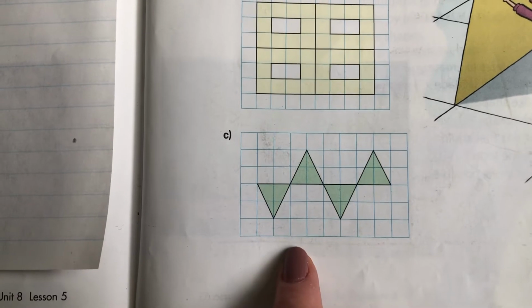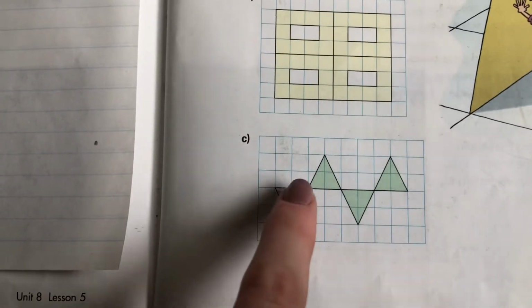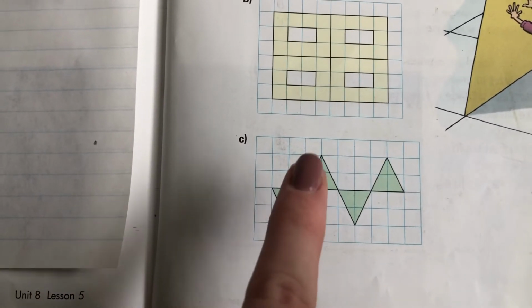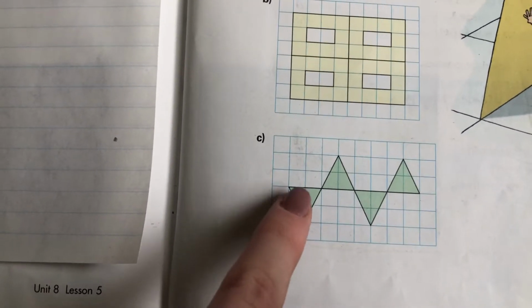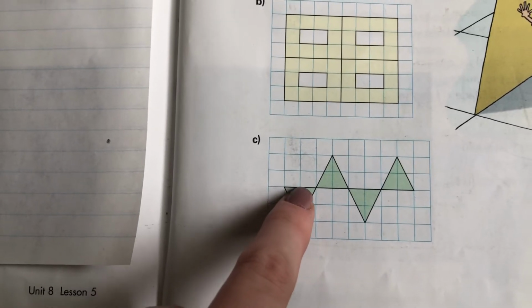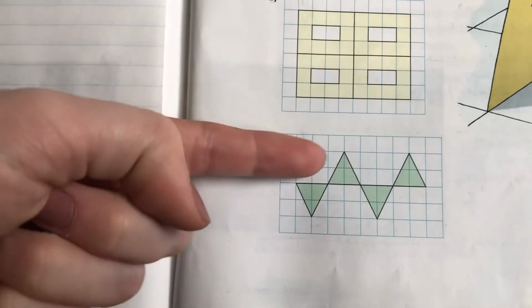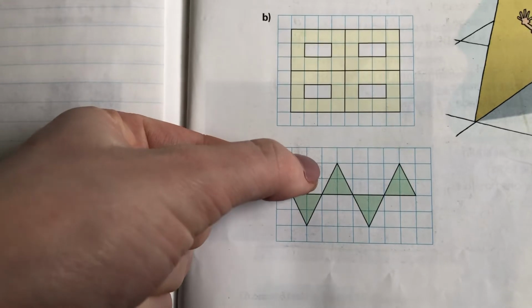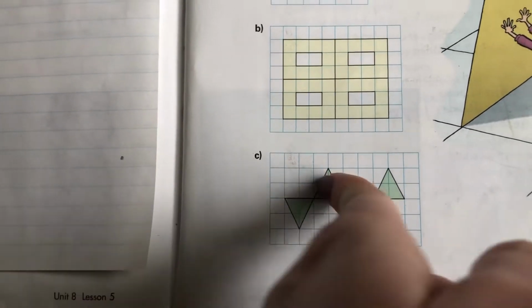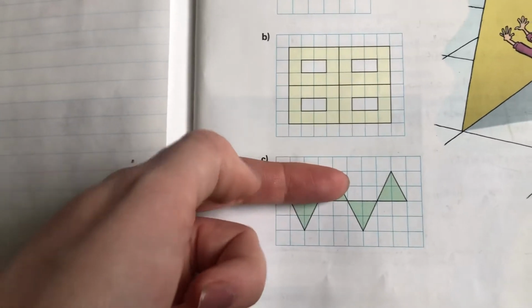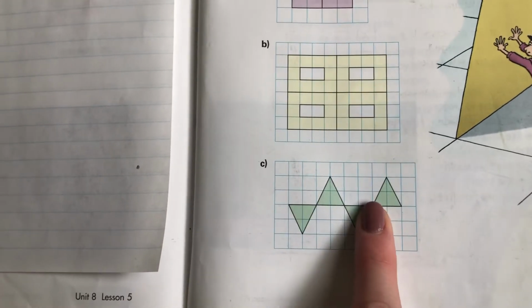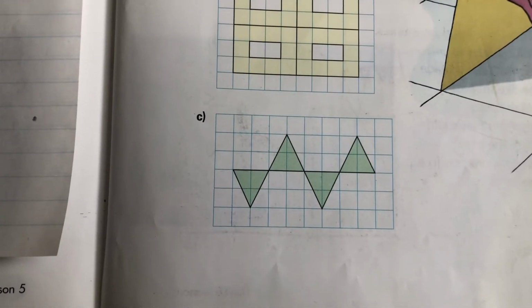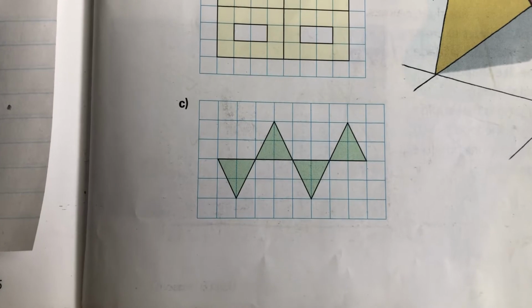I could also reflect. Now, this would need 2 reflections each time you move the triangle. So starting with this one, I would have to reflect on the bottom to get my triangle here, and then I would reflect on this line here to get my triangle over there. Then the same thing, this triangle, reflect on its bottom line to get it down, reflect on this line here to move it over, and so forth. So rotating would work, reflecting would work.